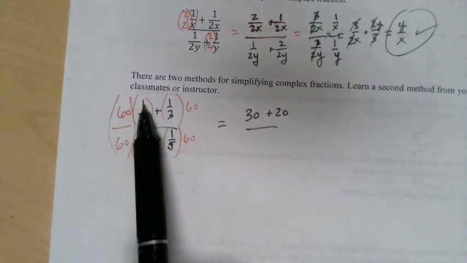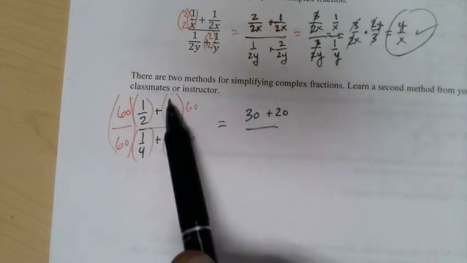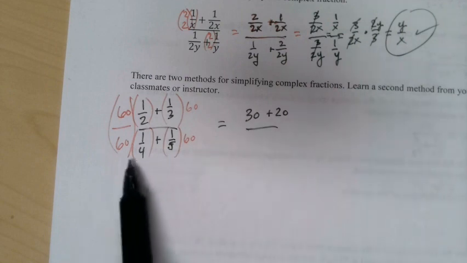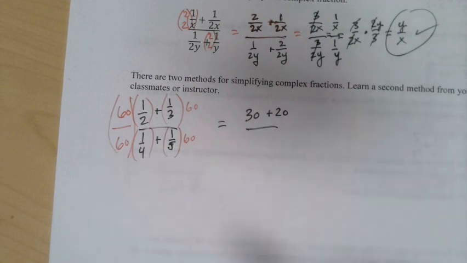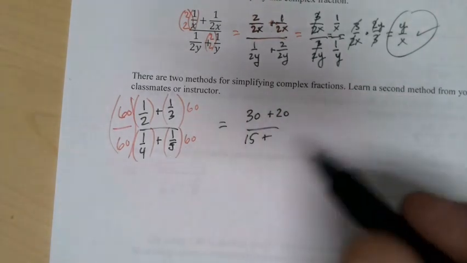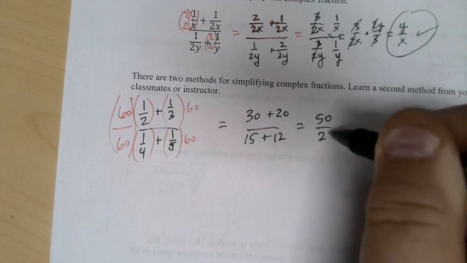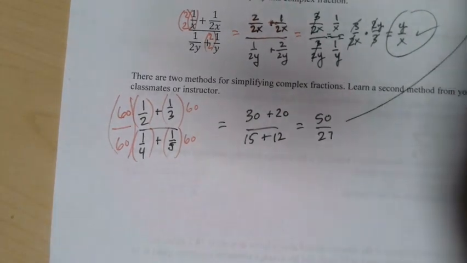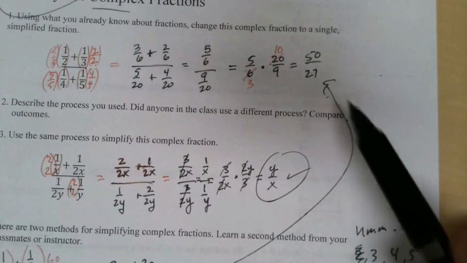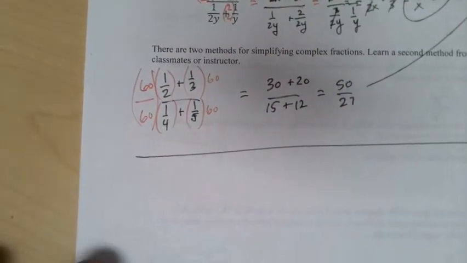Now, if you can't do that in your head like that, just do this. 60 times 1 is 60, divided by 2 is 30. 60 divided by 3 is 20 times 1. So times by the top, multiplied by the bottom. 60 times 1 is 60, divided by 4 is 15, plus 60 divided by 5 is 12, and all of a sudden I end up with 50 over 27. See how it's the same? This is a legit way to do it.